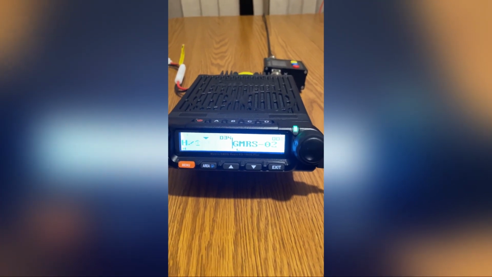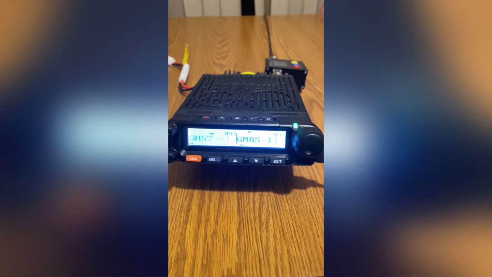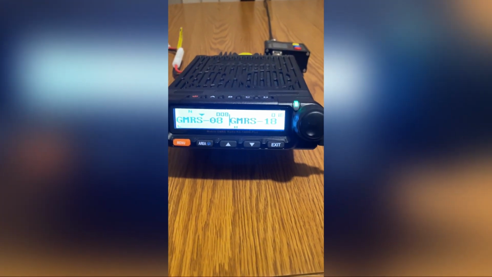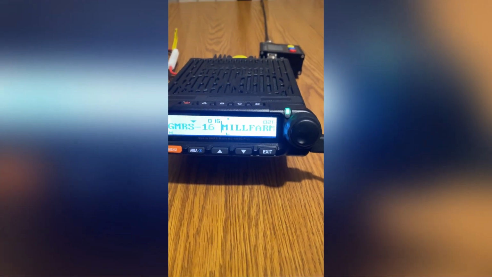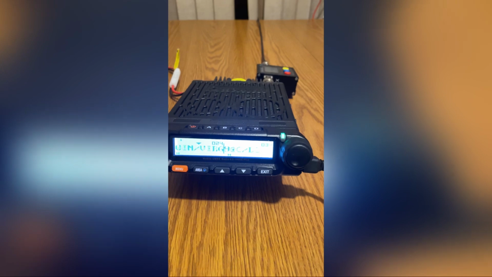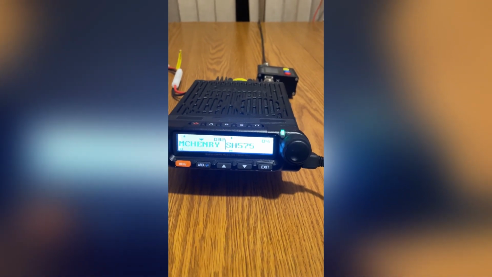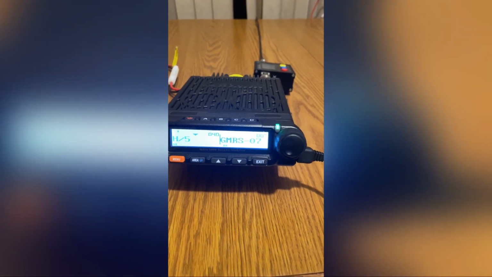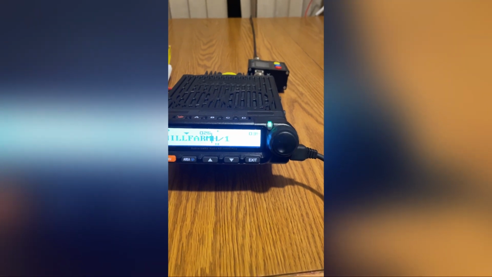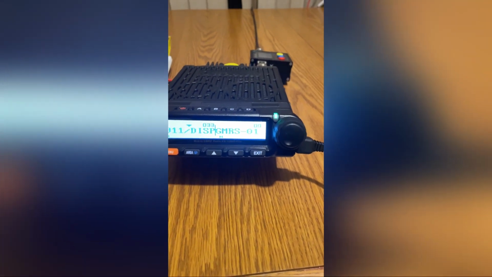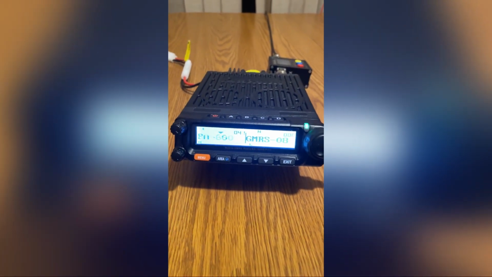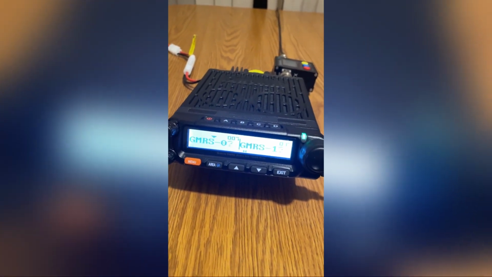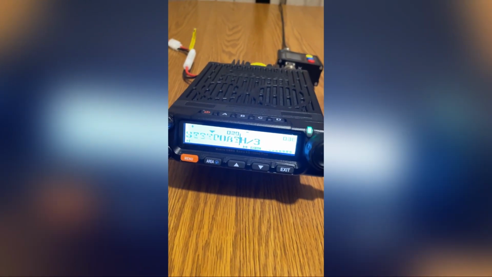And you can set up scan groups where you only scan 1 through 20. Let's say you put 900 channels in here because it'll hold 999. If you put 900 channels in here, you can set it to scan the first 100 or 60 to 70 or 90 to 100. You can do that. It has 10 scan groups, so that's handy. But that's how fast it scans.